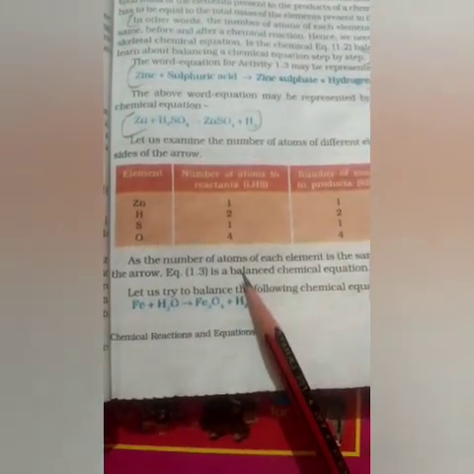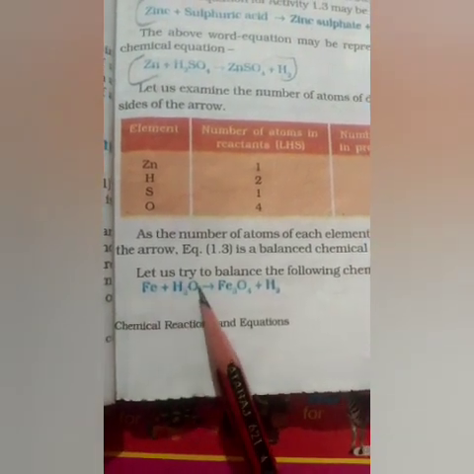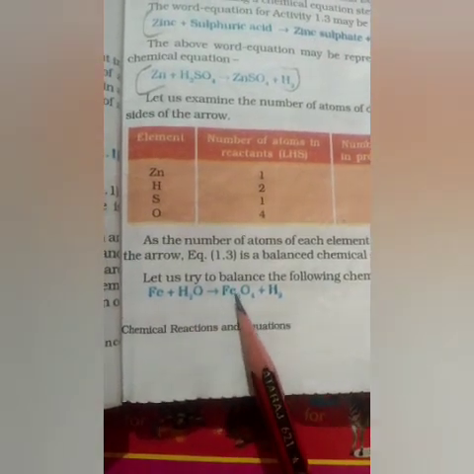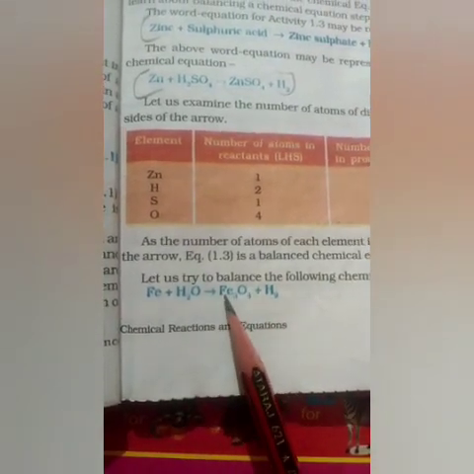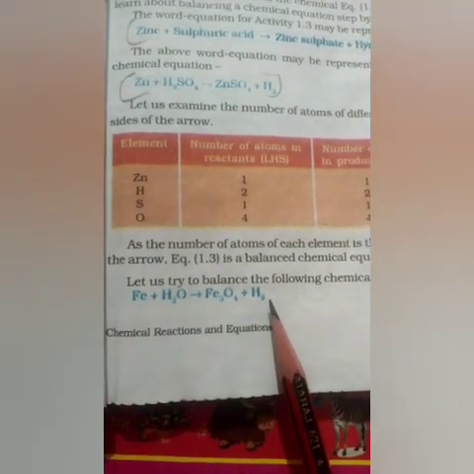Okay, now we are moving to one more example. We need to balance the chemical reaction. See here, Fe, that is iron, water, H2O, Fe3O4, ferrous oxide, and hydrogen.